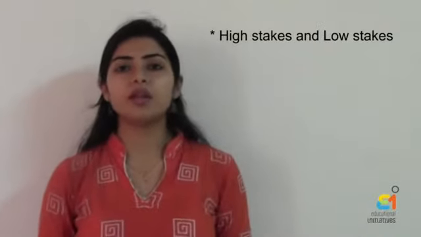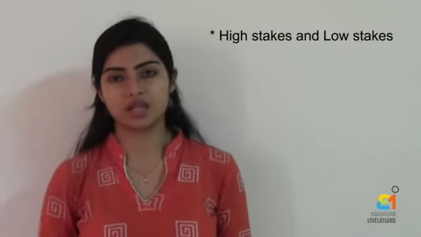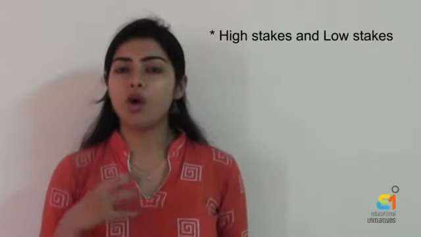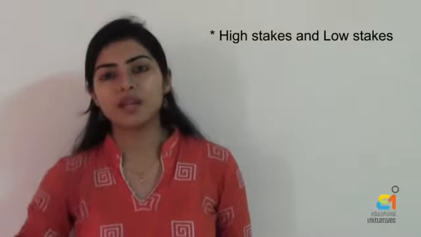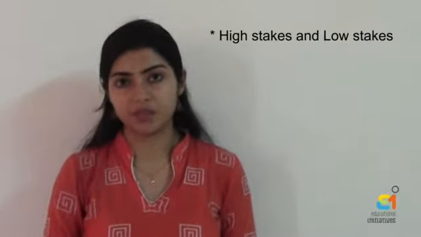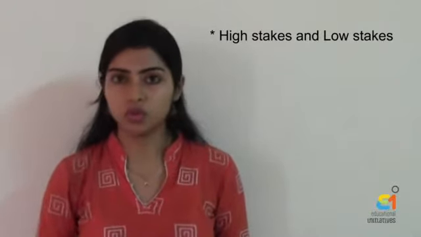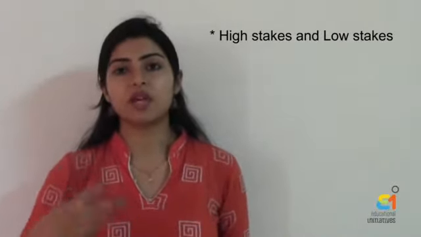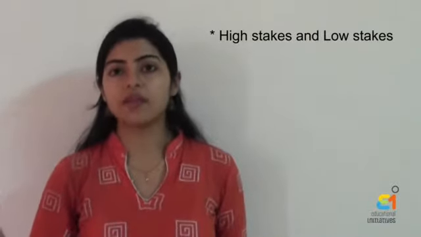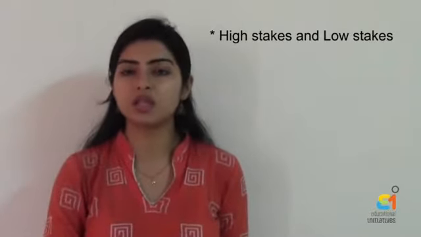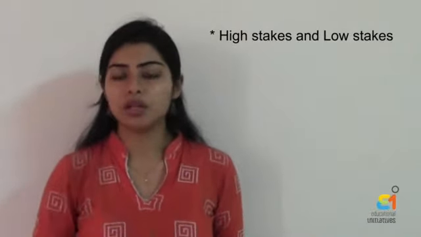Now we'll talk about some of the commonly known assessments and tests. The first one is the high stakes and low stakes test. A high stakes test, as the name suggests, is a test on which a lot of the next step or next stage is dependent. For example, the tests conducted at the end of year in schools, or the test conducted for the entrance into an institute at the undergraduate or the postgraduate level can be called high stakes tests, because based on these results the next step is determined.